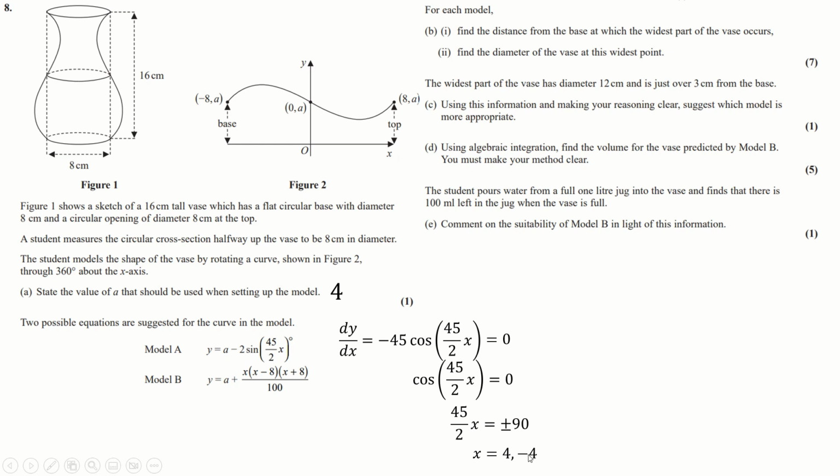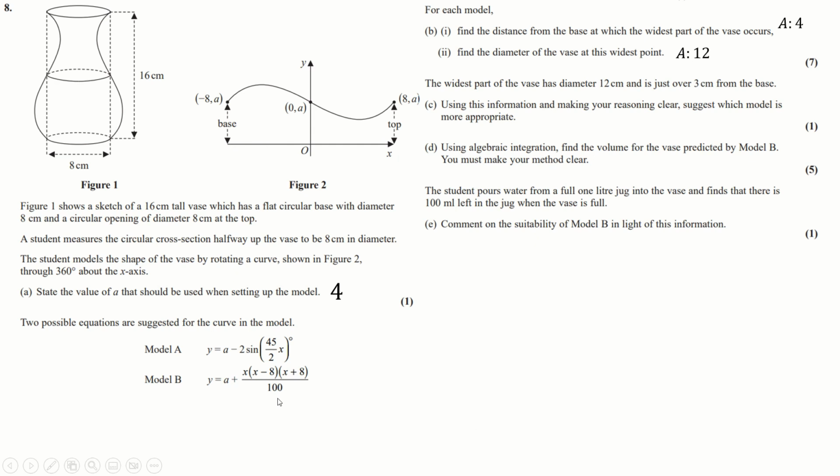But anyway, we take this minus 4, we shove it into the curve, and we find y is 6. So this distance here is 6, times it by 2 to find the diameter, and we'll get 12 and minus 4 there. I've said 4 actually because the question is asking about distance from the base, isn't it? So the distance from this base is 4 in this direction to get to minus 4 there. So okay.